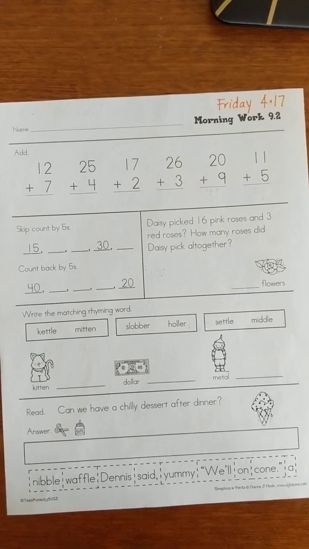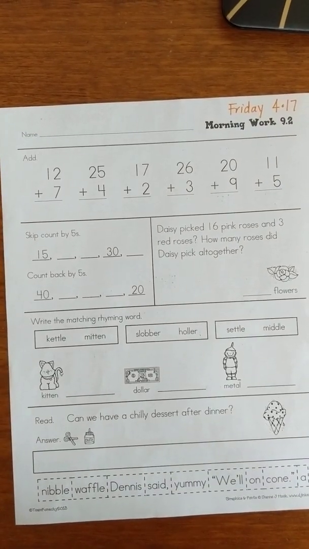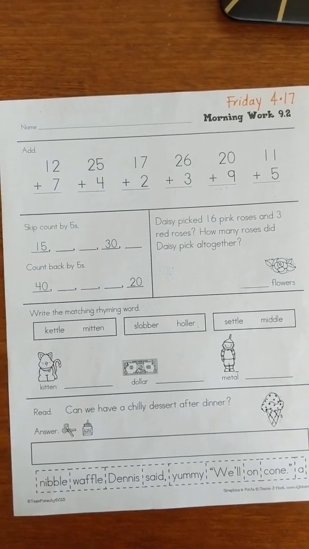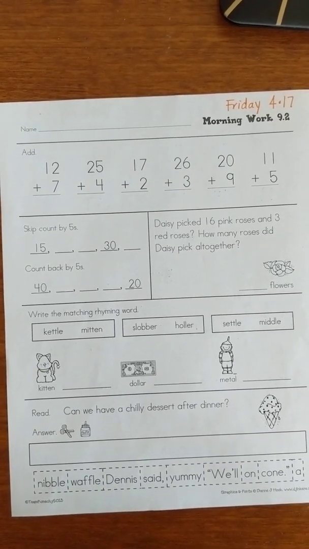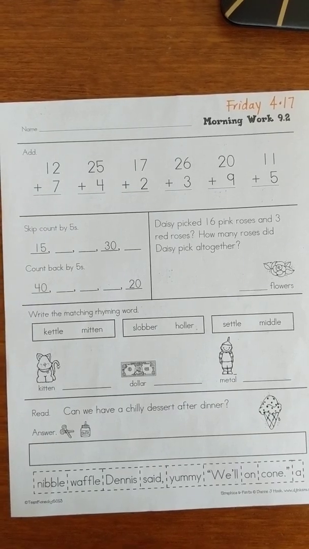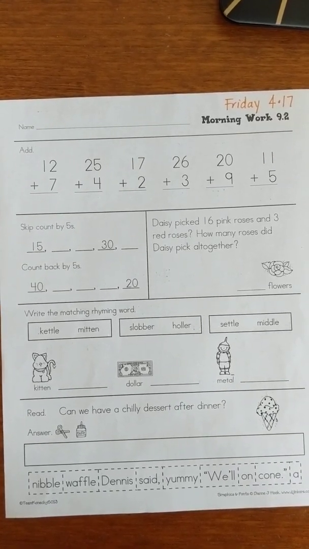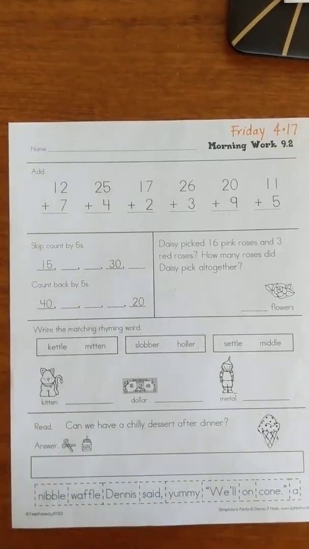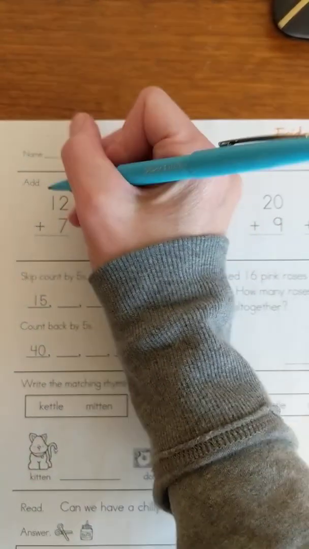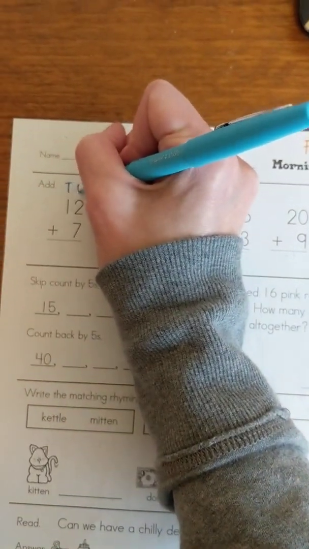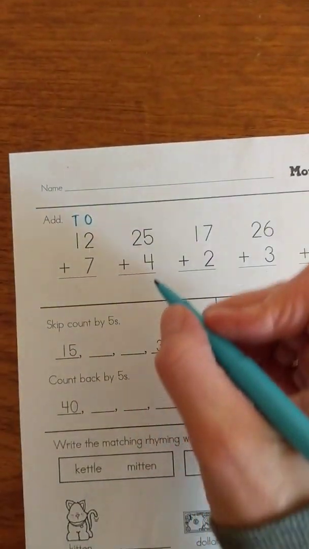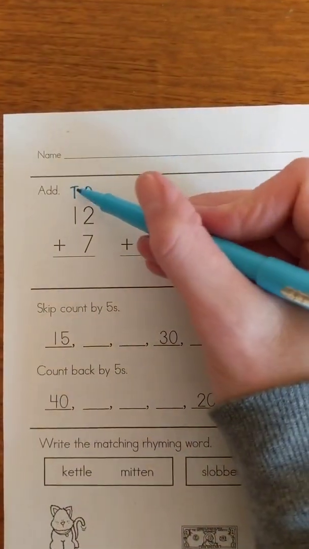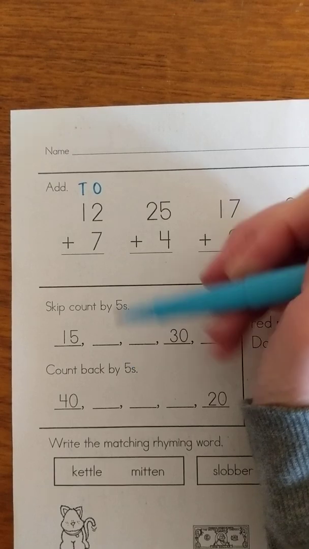So you'll see morning work 9.2 up at the top. We've got some addition starting off. Now, if you remember from yesterday, we're getting ready to start a little bit of our addition where we add our tens and our ones, okay? And we add them separately. And so what we're gonna do is we always start, and this is kind of like our traditional that I was telling you about, we always start by adding our ones place first, okay? So I wrote T and O for tens and ones up above it.